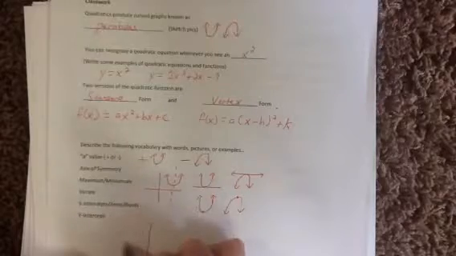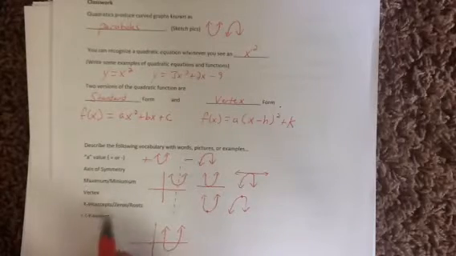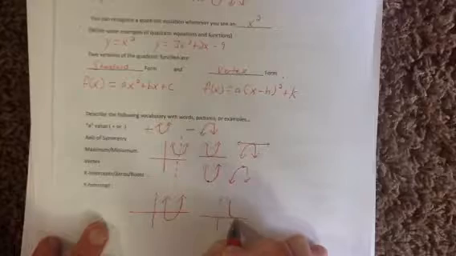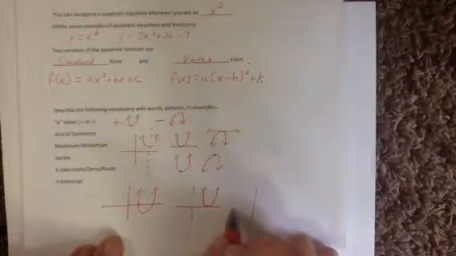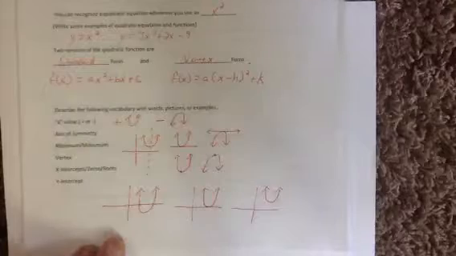X-intercepts, zeros, roots. All three of those mean the same thing. They're just asking where does it hit the x-axis. Sometimes you can have two x-intercepts, like this one. Sometimes you might have just one x-intercept, where the vertex lands right on the x-axis. Sometimes you can have no x-intercepts at all. Doesn't touch the x-axis.